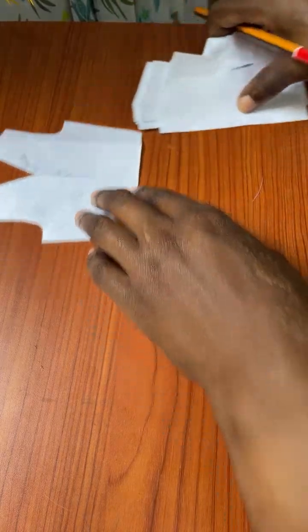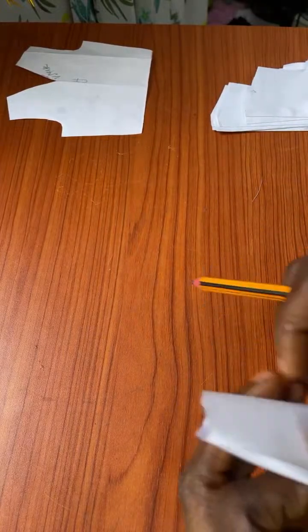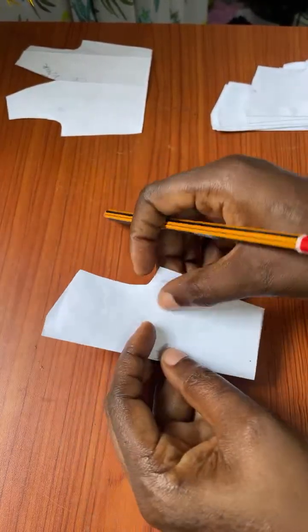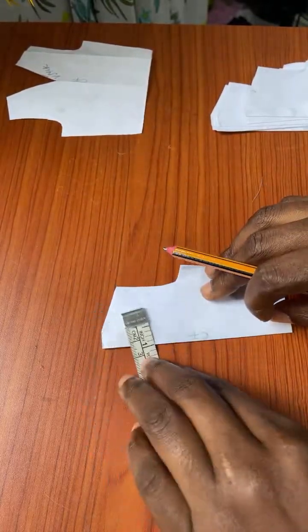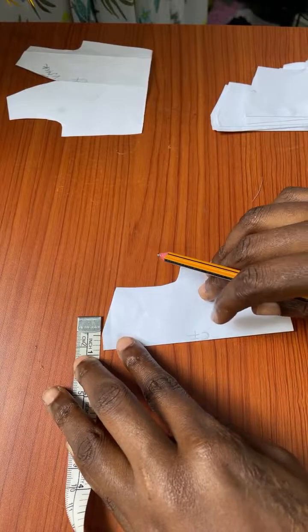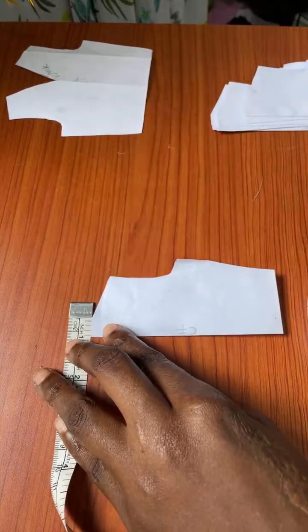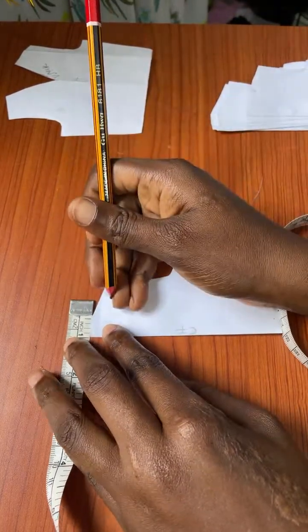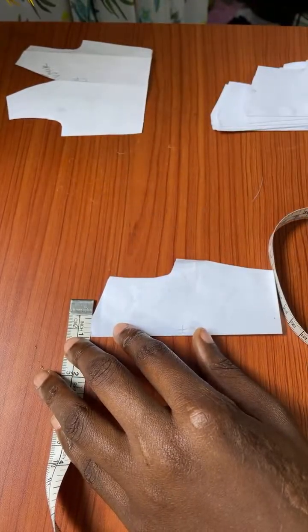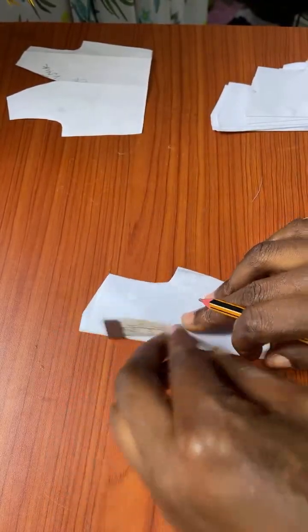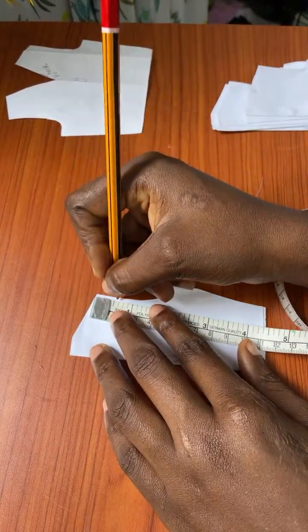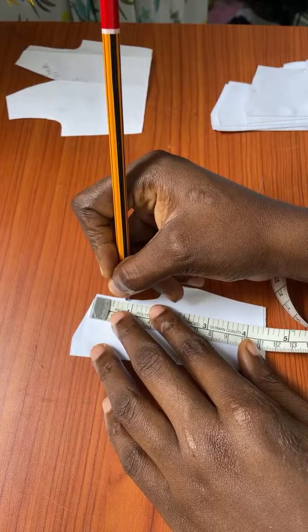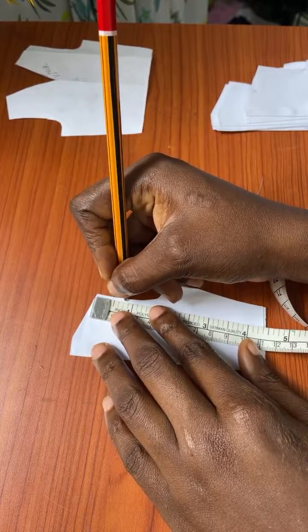So the next neckline that we are going to be creating here will be the sweetheart neckline. Okay, and then for this, just like other measurements, impute your neck width. If it's going to be off the shoulder, then you have to know how deep you want off the shoulder to be. Then come on here and just mark that point.